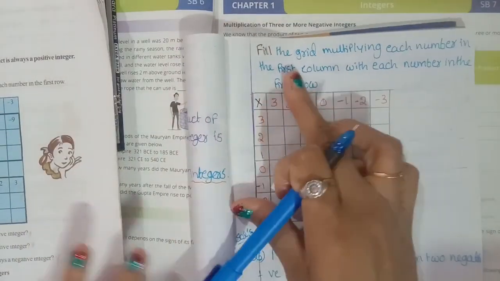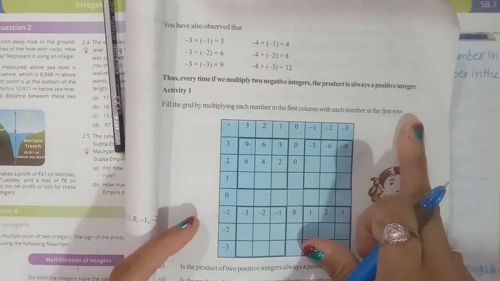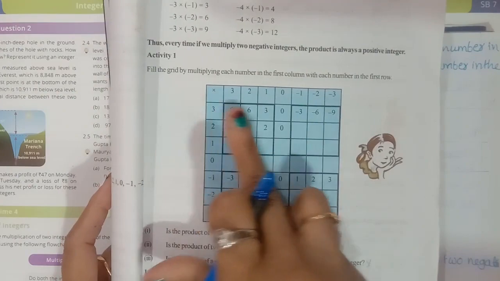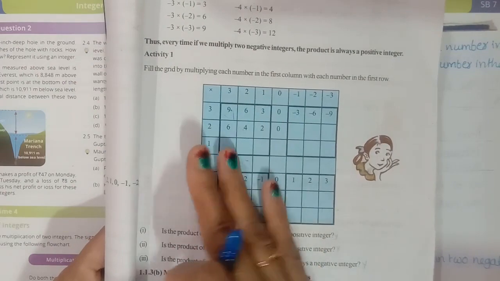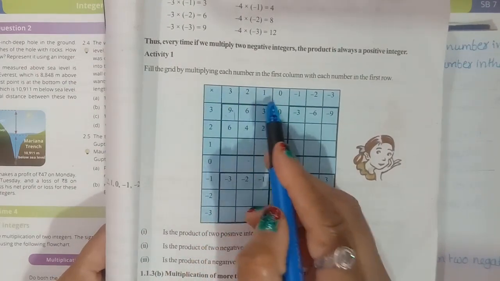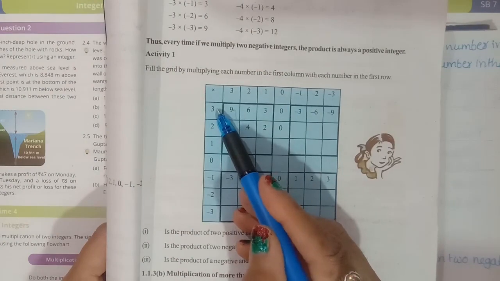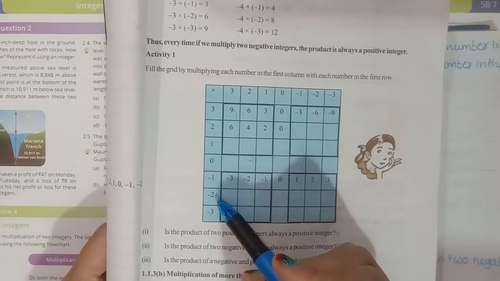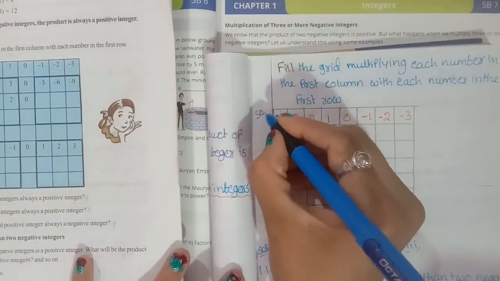Next one is another activity, activity 1 only. Fill the grid by multiplying each number. Fill the grid by multiplying each number in the first column with each number in the first row only. This is column wise and row wise only. Yeah, you make a grid form only. You multiply by each number only. Okay? Yeah, 3, 2, 1, 0, minus 1, minus 2, minus 3 only. Here it is column wise, row wise, and column wise here it is 3, 2, 1, 0, minus 1, minus 2, minus 3 only. Yeah, first of all, write down the solution neatly in your notebook, Gagan Sai.